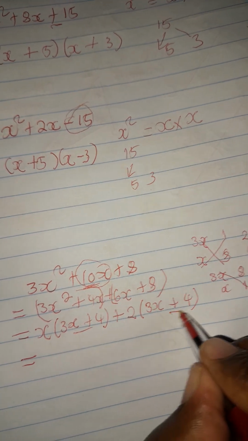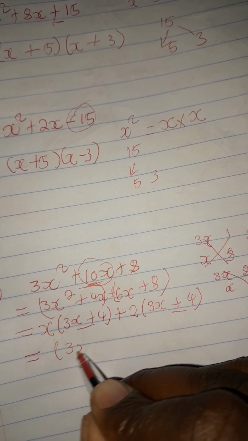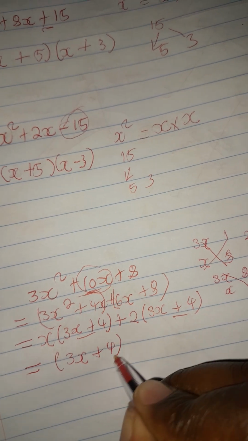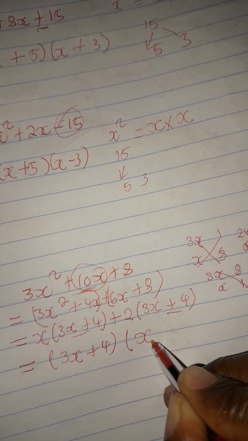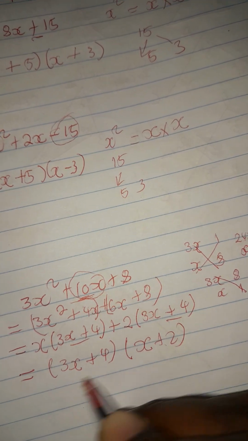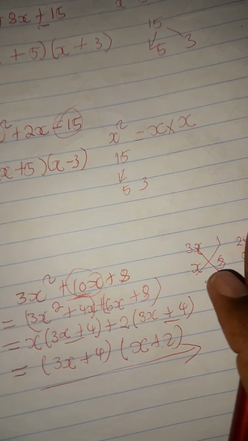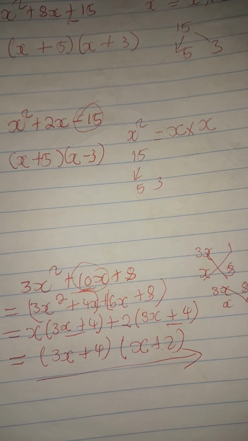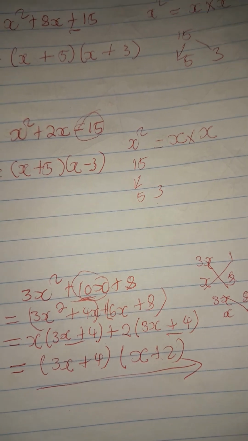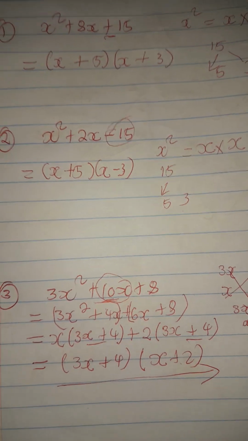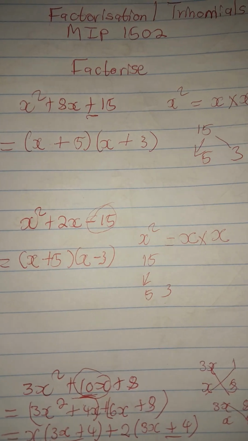So we have a common bracket. We're only going to take one common bracket. So we're going to say 3x plus 4 as well as x plus 2. So this is the solution in this case. This is how you're going to get number 3. It was a little bit tedious, but with practice, you can win.